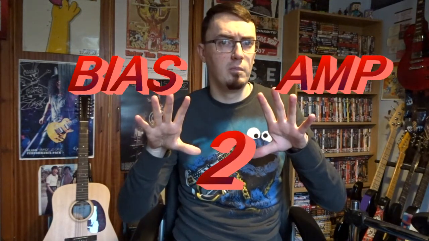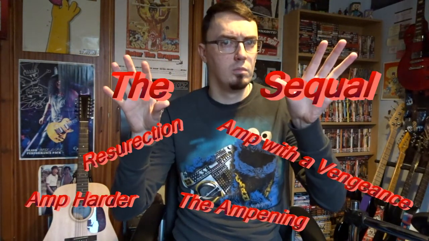However, now there's a sequel, Bias Amp 2. Bias Amp 2 basically takes everything from Bias Amp and just improves on it. So things from more options for power amp tubes, more options for preamp tubes, more options for the tone stack, the transformer, way more options for cabinets, allowing you to go between 112s, 212s and 412s, and more microphone choices and the ability to dual mic.